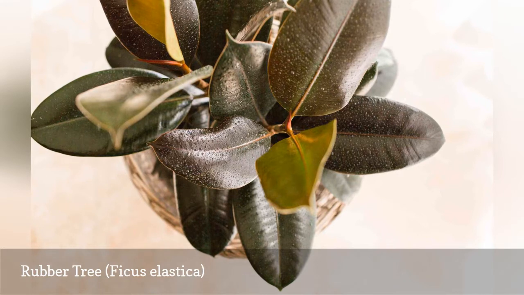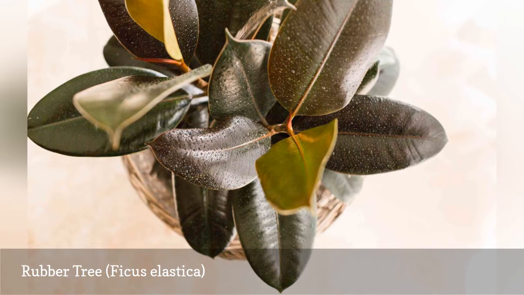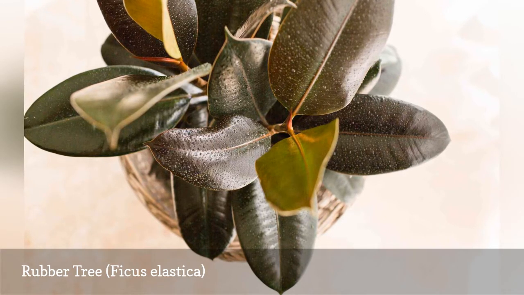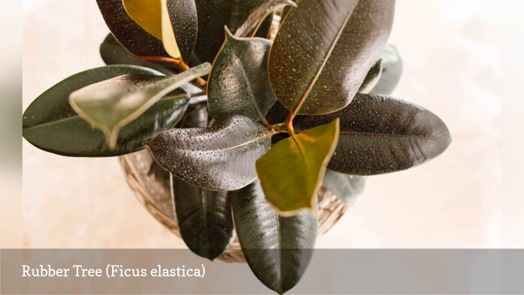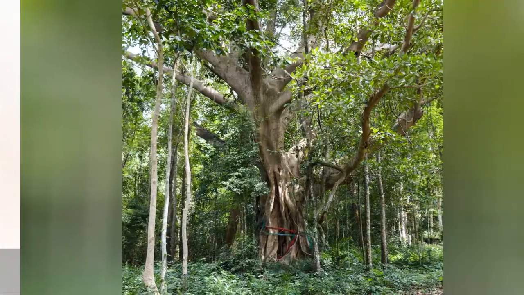Now, you usually find the rubber tree serving as a houseplant. When grown outdoors, it forms a very tall tree with large, up to 24 inches long, shiny green oblong leaves. It may develop aerial roots that form buttresses to the ground.